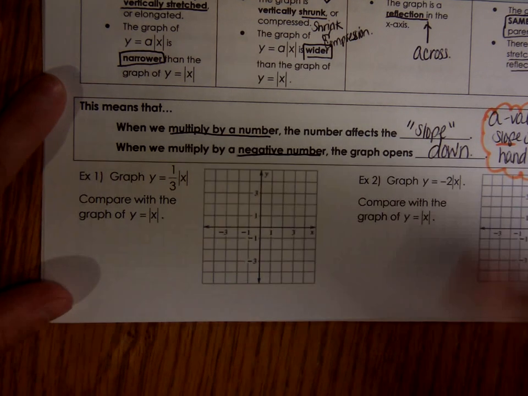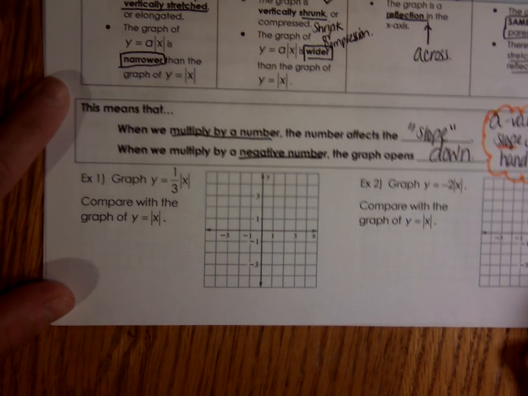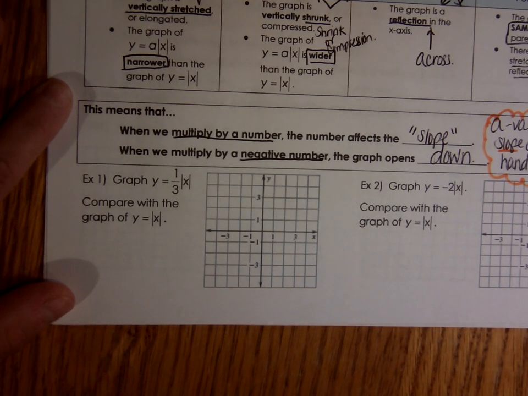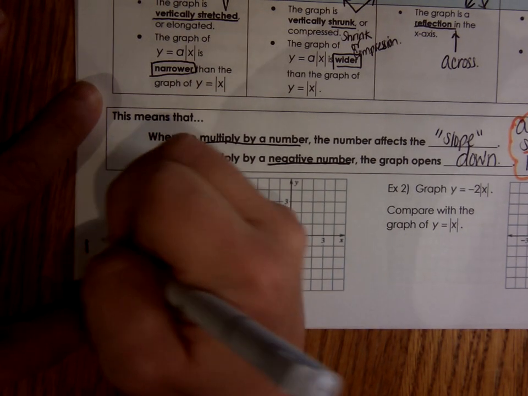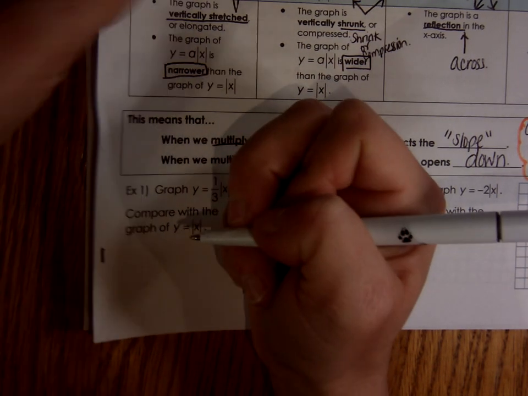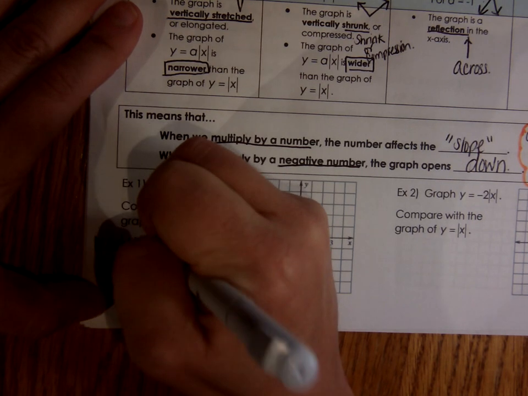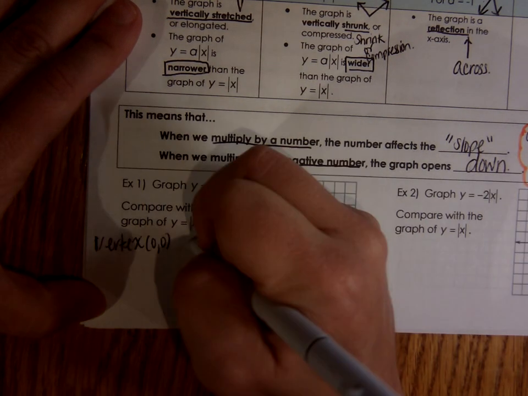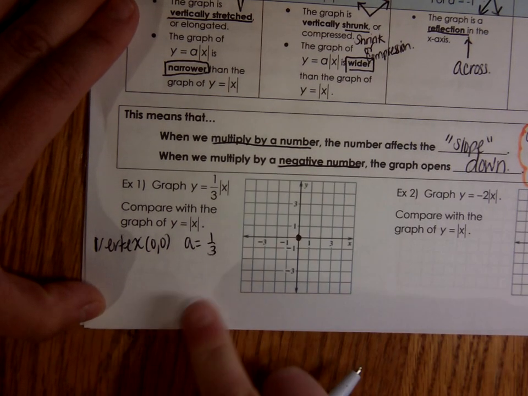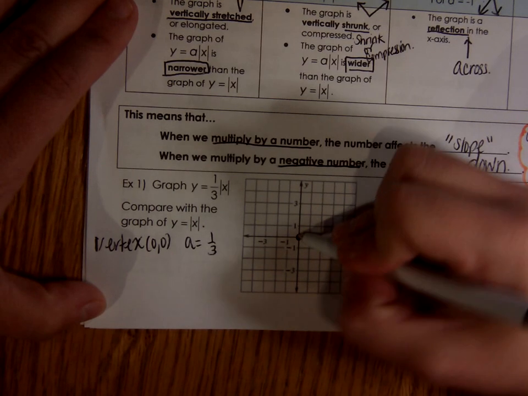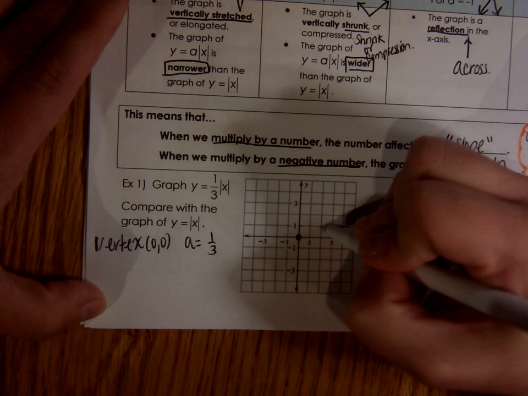The first thing you're going to do whenever you are graphing these, let me zoom in just a little bit so that you can see this a little bit further. All right. We always want to start off by identifying what our vertex is. And in this case, our vertex is located at 0, 0, and our a value is equal to 1/3. So I'm going to start by plotting my vertex, and remember that 1/3 is the slope of the right-hand side. So I'm going to start at 0, 0 and rise 1 and run forward 3 units.